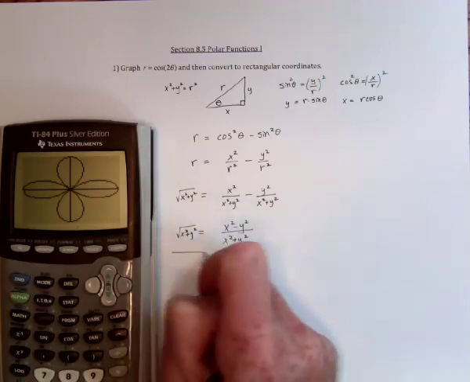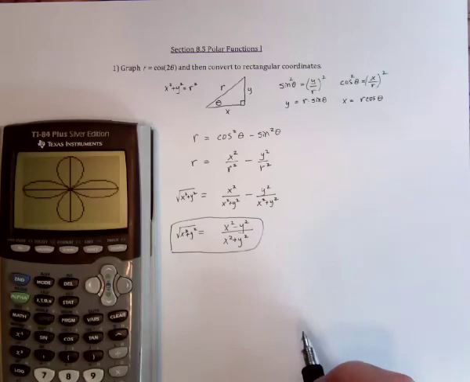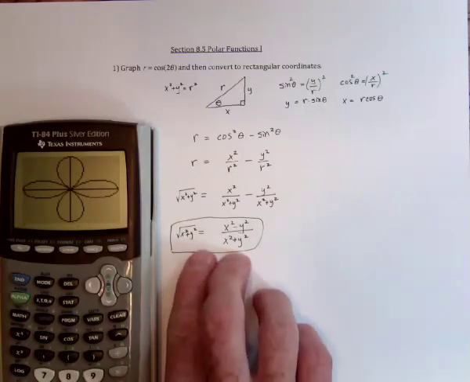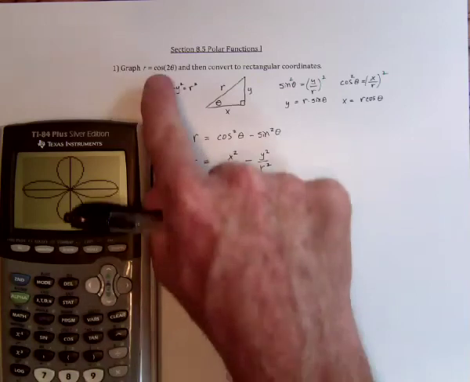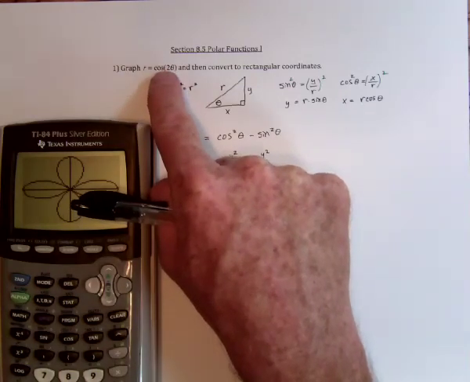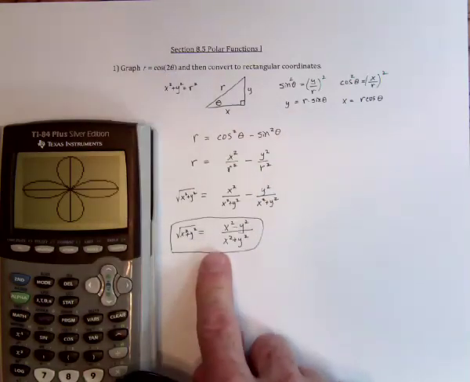And we're not really going to be able to simplify much beyond that, so it's just going to have to be that. So part of the point of using these other systems, parametric and polar, is in calculus, would you rather deal with this function or would you rather deal with just that function? Well, this would be much easier to deal with when you're talking about derivatives or integrals. This would be quite a mess.